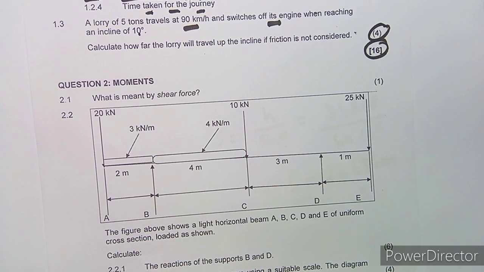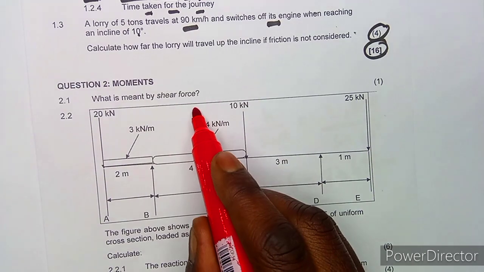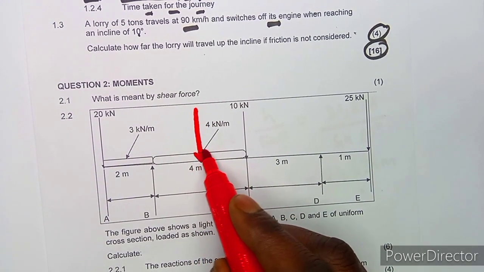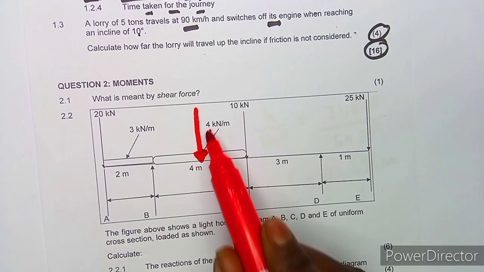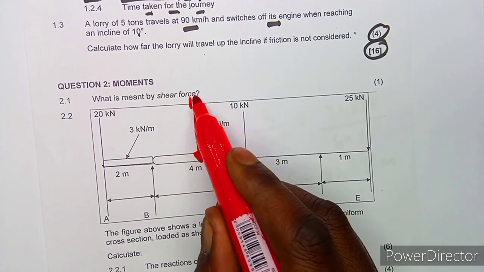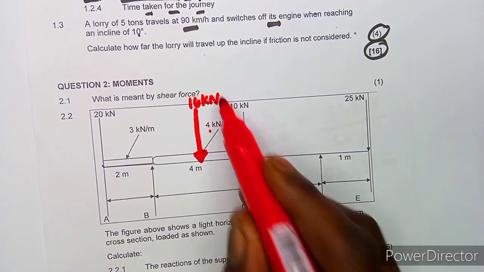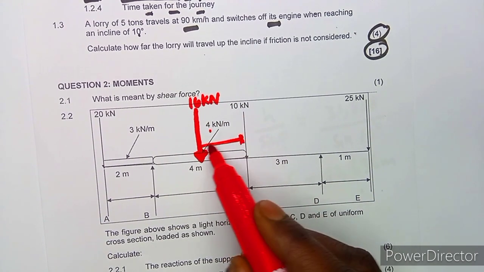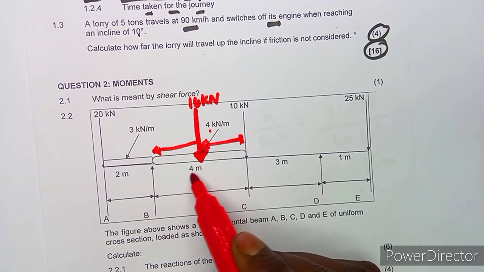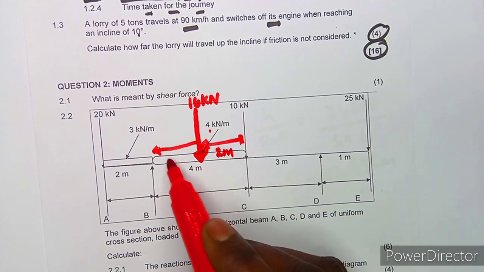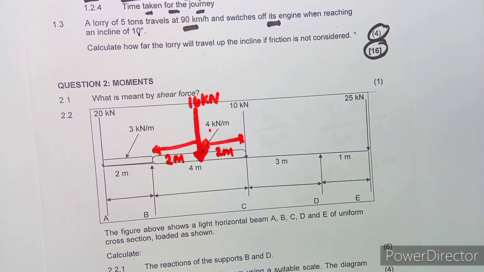So definitely we shall end up like this. 4 kilonewton per meter times 4 meters, that is 4 times 4, which is 16. So we shall end up with 16 kilonewton, which is now acting at what distance? If we divide this 4 by 2, it is going to be 2 meters. This is what you're supposed to visualize.